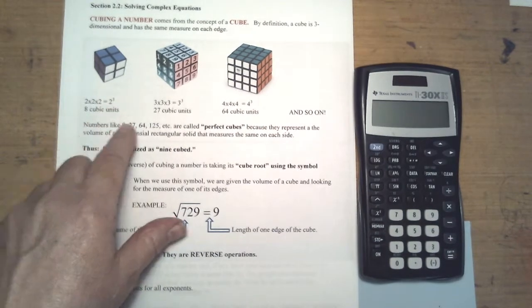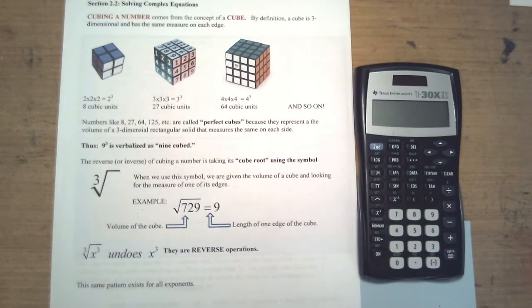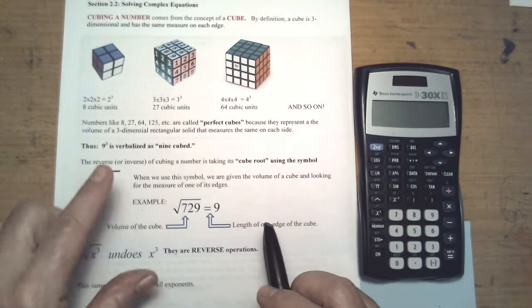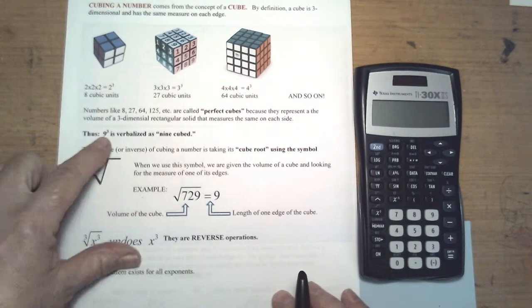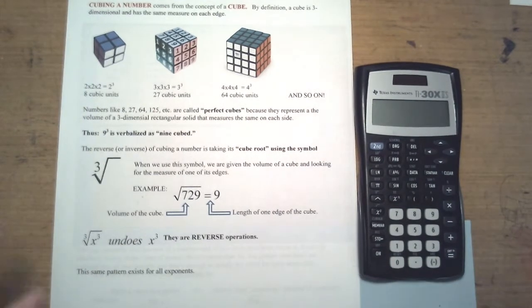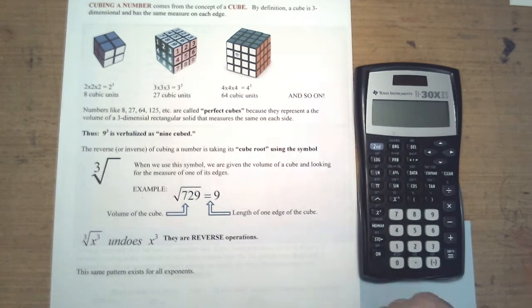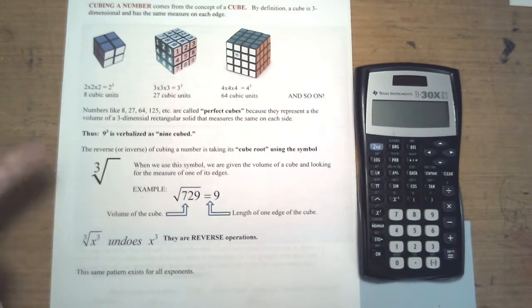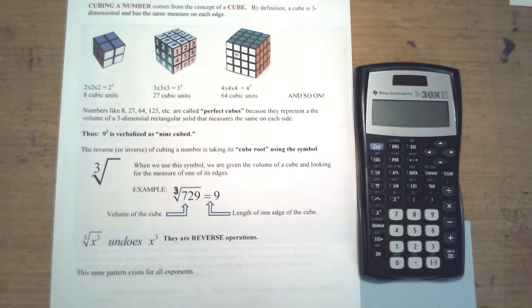These numbers, 8, 27, 64, and so on, are called perfect cubes because if we had a three-dimensional object that had those same measures on all sides, this is what it would look like. It would look like a perfect cube. And this is verbalized as 9 cubed, or 9 to the third, or 9 to the power of 3. Lots of different ways. And just like with square roots and squaring, cubing a number and doing the cube root are opposites of each other. And this guy right here should have a 3 in there, so a little typo in there.